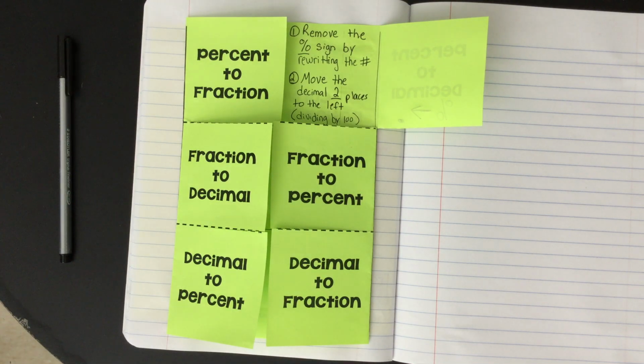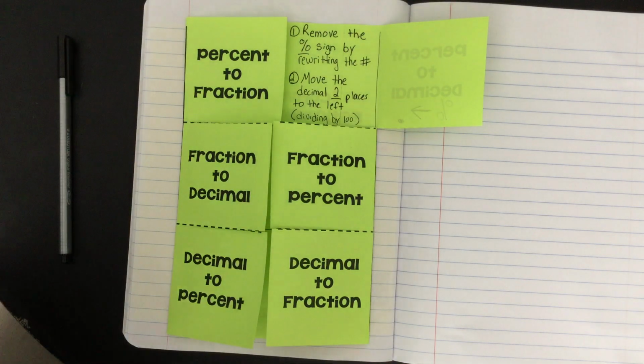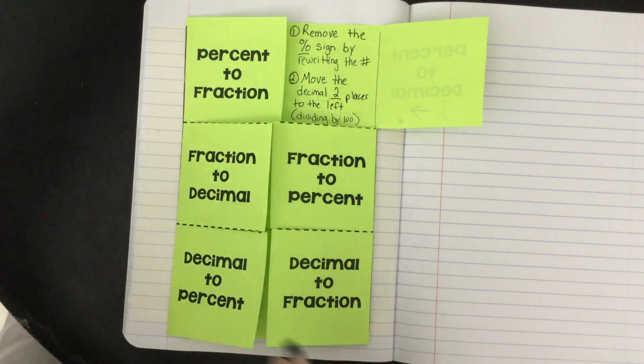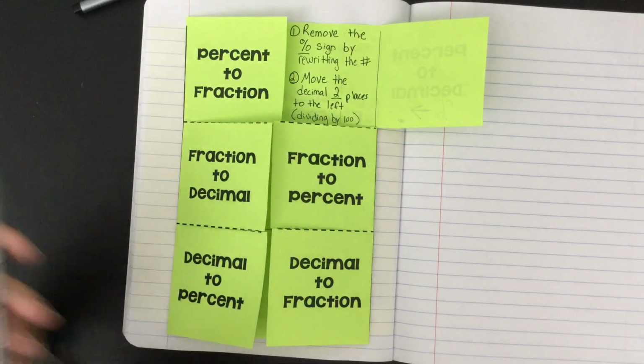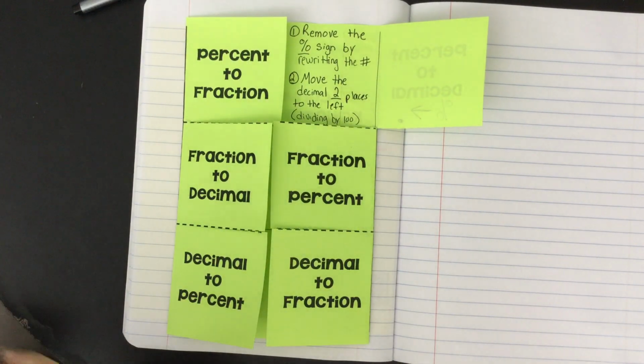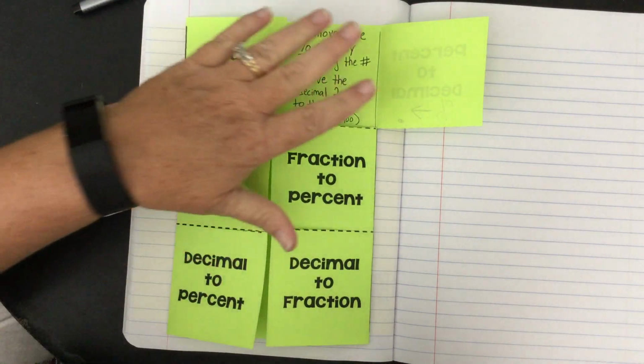Okay. So, we're going to move the decimal 2 places to the left. So, let's look at a few examples, because we're going to have some examples of Madagascar in it. That's what I like to call it. Got to Madagascar it.